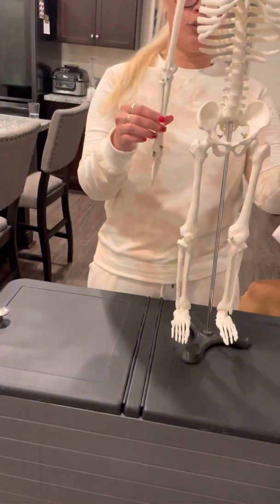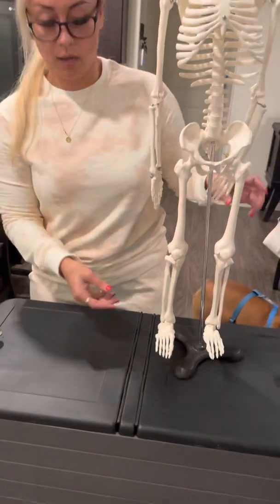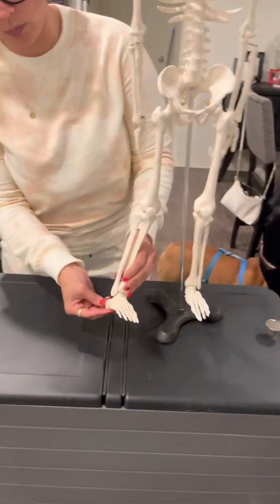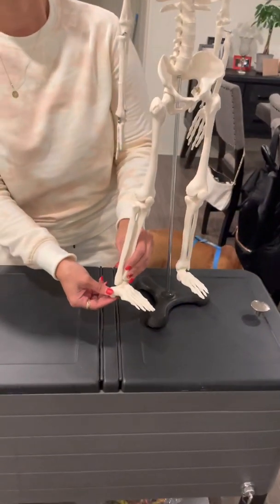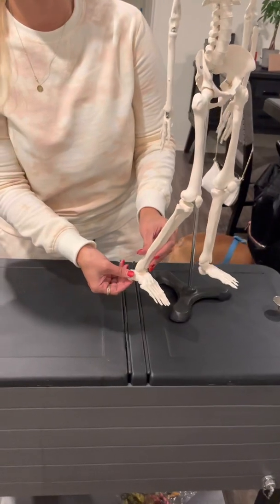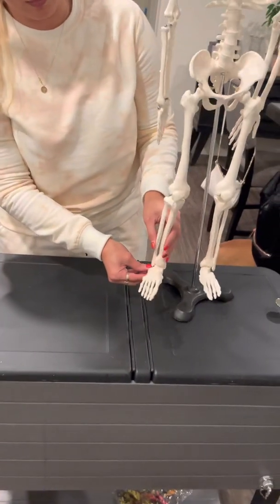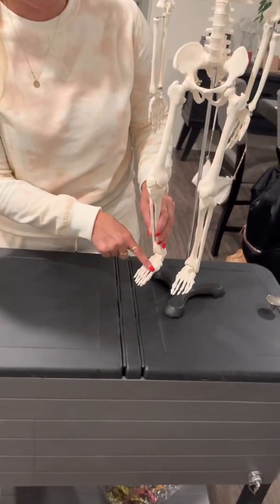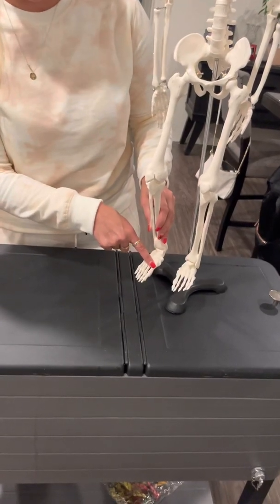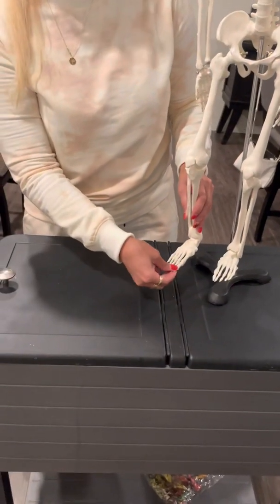And then next we'll move to the ankle and the foot. The calcaneus, which is the heel bone, is located right here. And then we have, again, the metatarsal, and then we have the phalanges here.